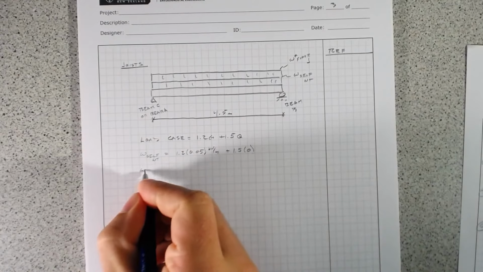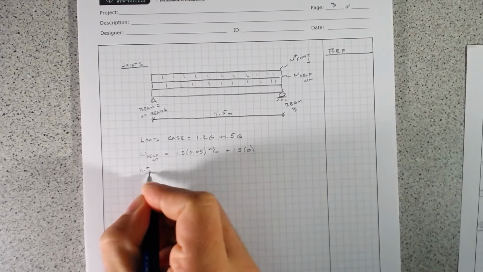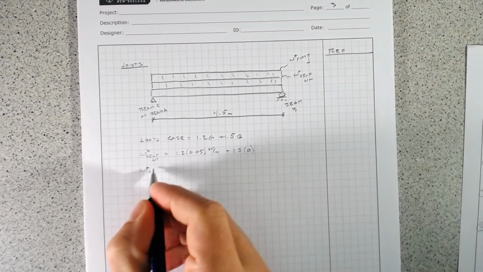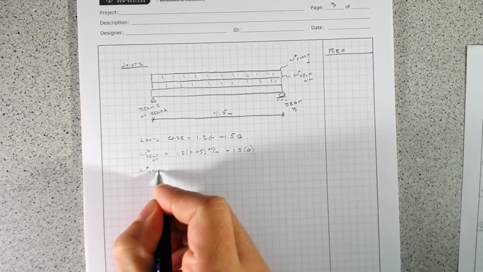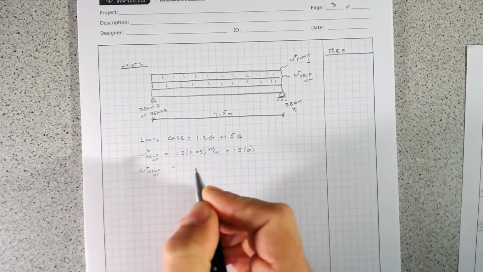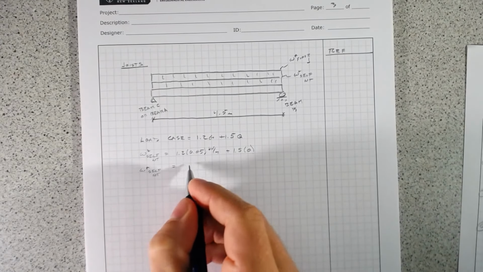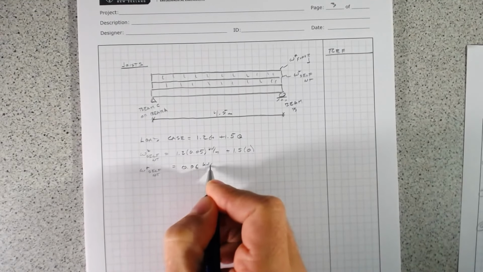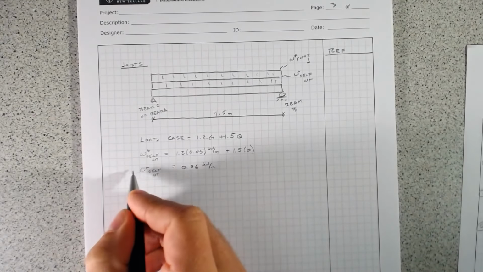And so we get W star self-weight is just going to equal 0.06 kilonewtons per meter.